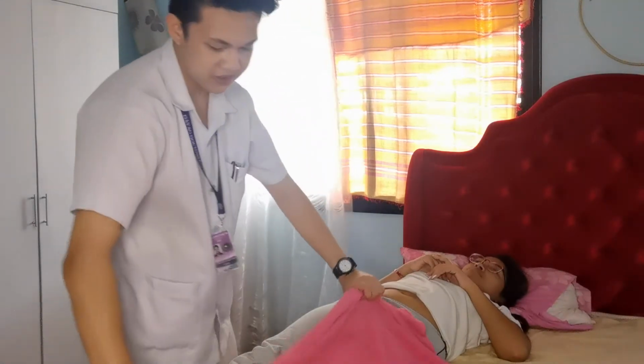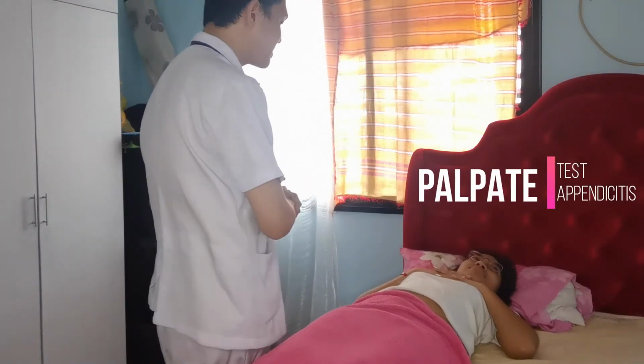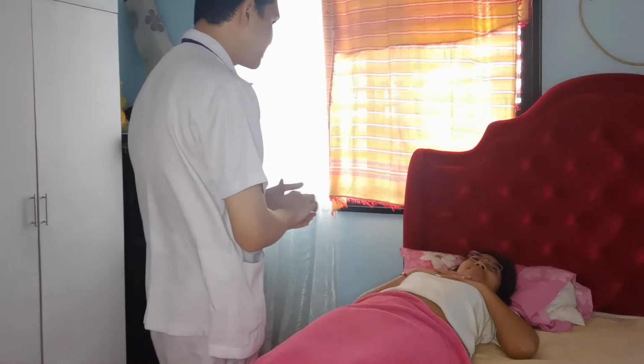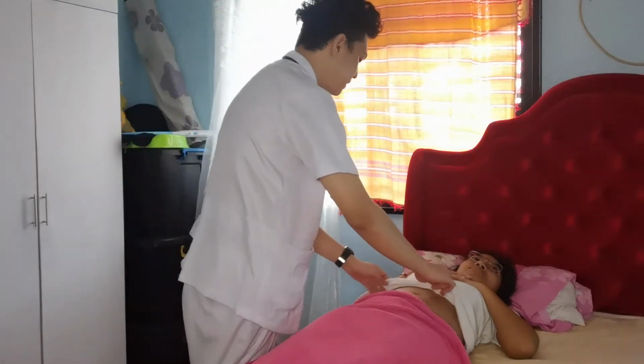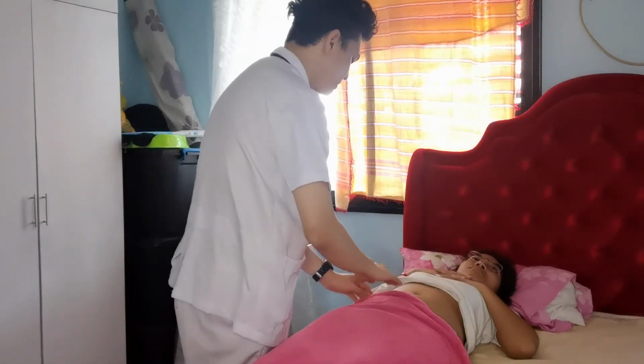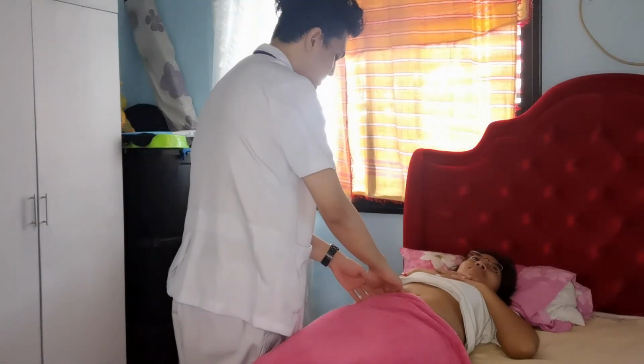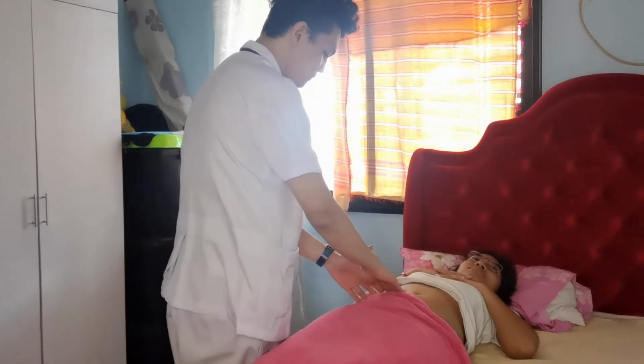Okay, so I'll be draping you now. Okay, so Miss Red, we're almost done. We're at the last part of the assessment already. So to test for appendicitis, I'll be assessing for rebound tenderness by palpating on your appendix at the 90-degree angle. Okay, so I'll be releasing it now.